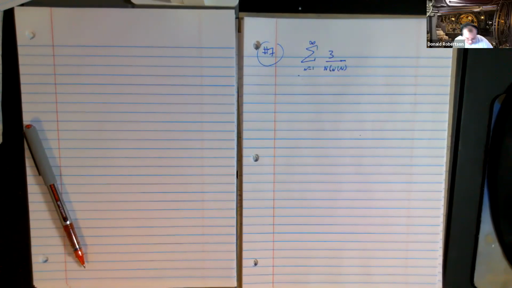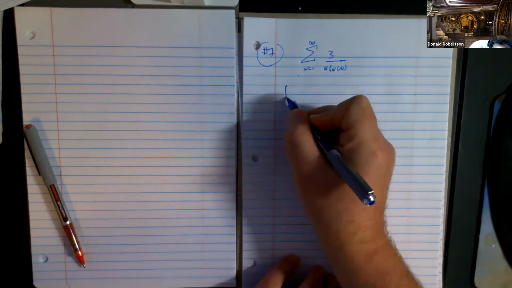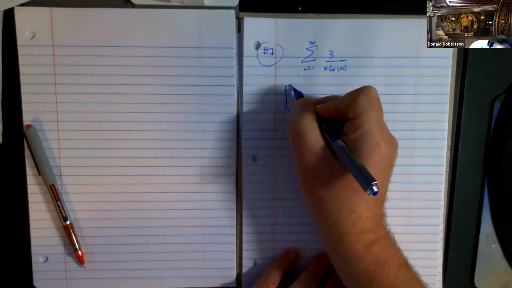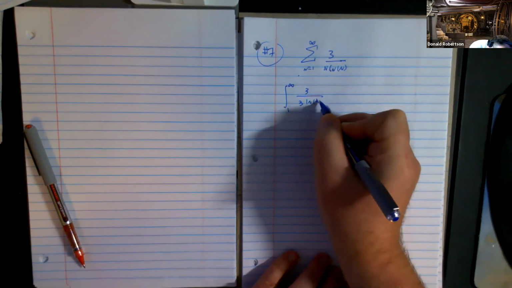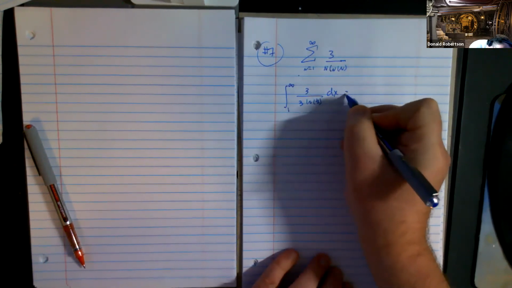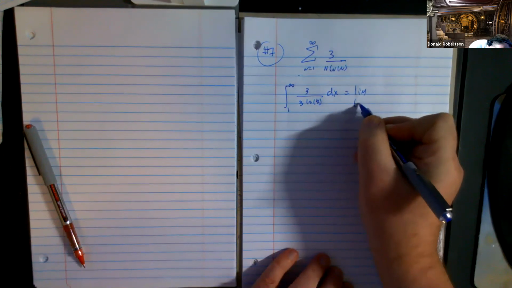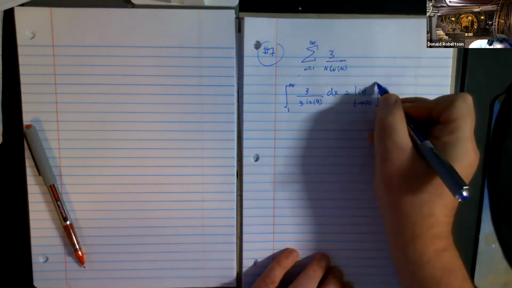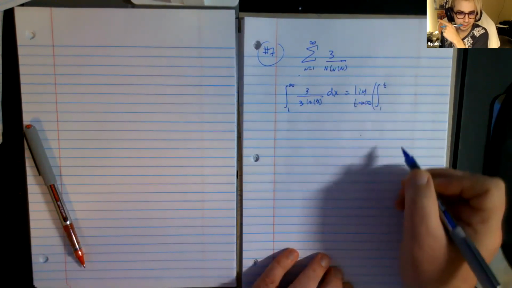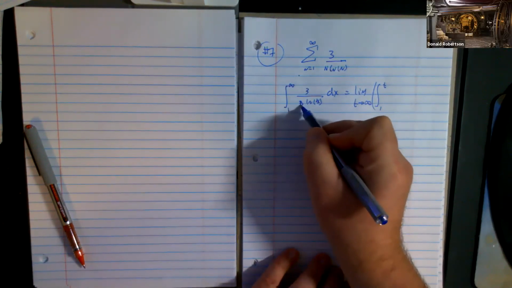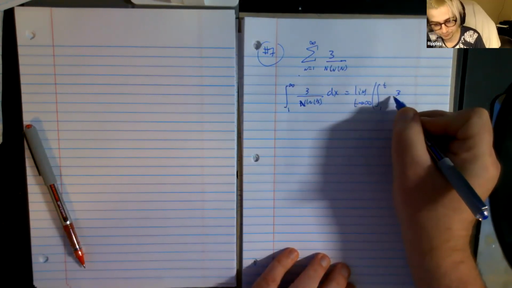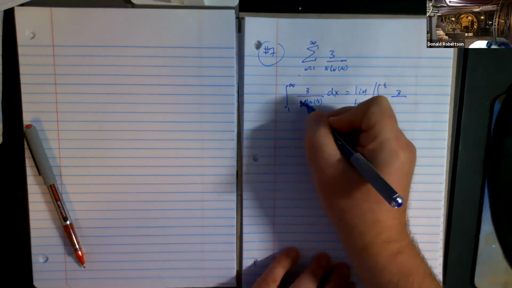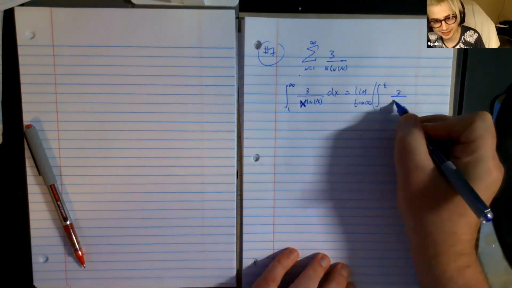Yeah. Okay, so the integral from 1 to infinity of this fella, which becomes, the limit as t tends to infinity. Wait, is it 3 over n? Yeah, misroll. There we go. That should be an x, by the way. Finally got it.